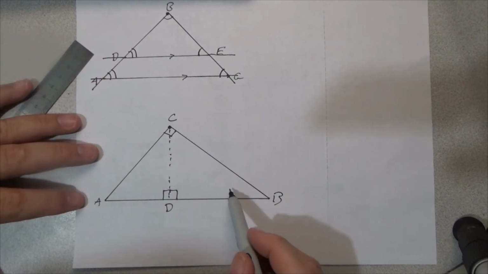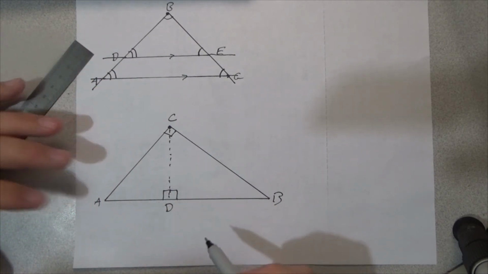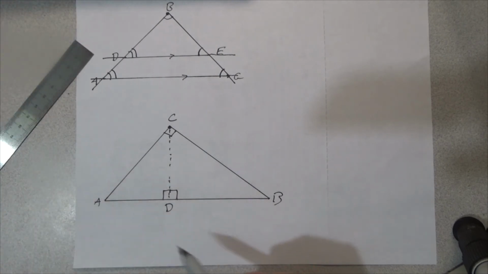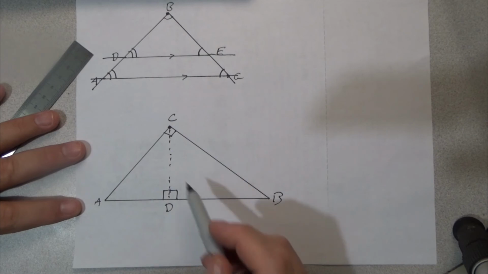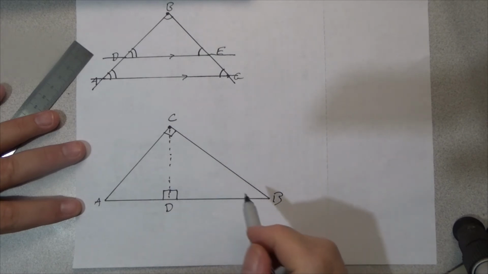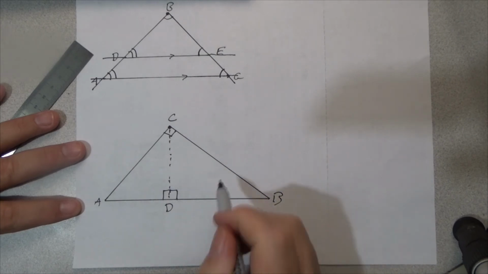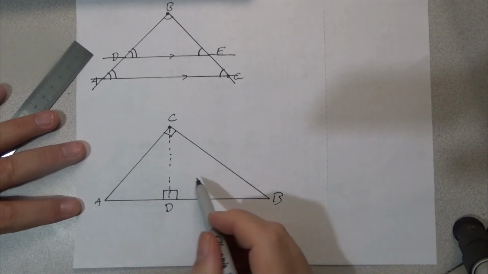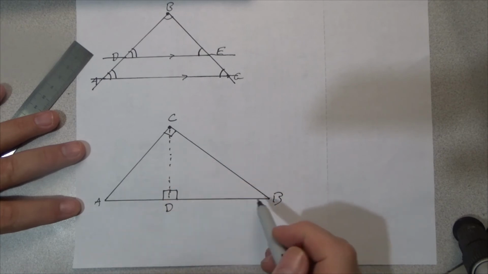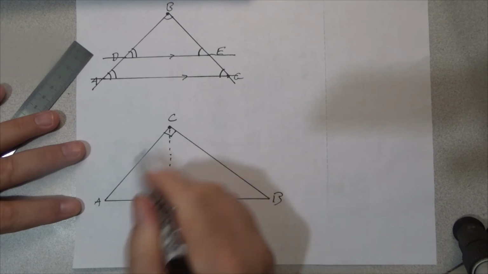So this triangle and this triangle are similar, but both of them also are similar to triangle ABC. I got to make sure the angles are right. So here's the short angle. So it would be BCA. So this triangle is similar to that one, and both of them are similar to the big one as a whole.